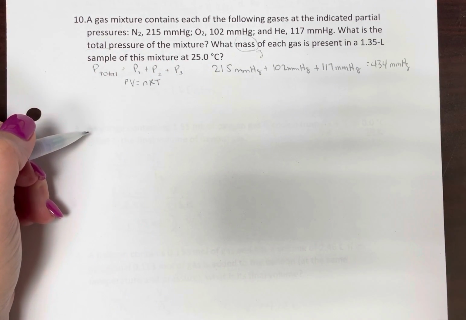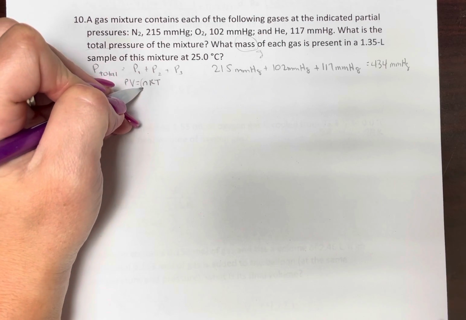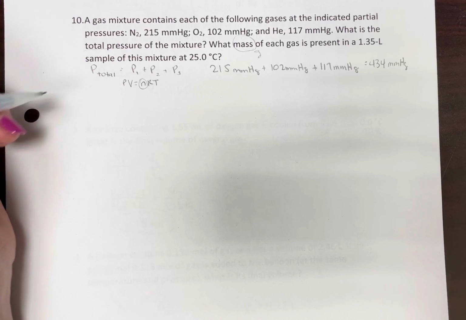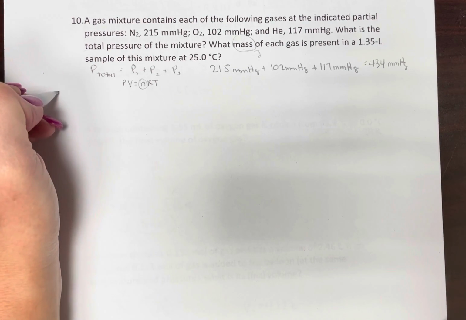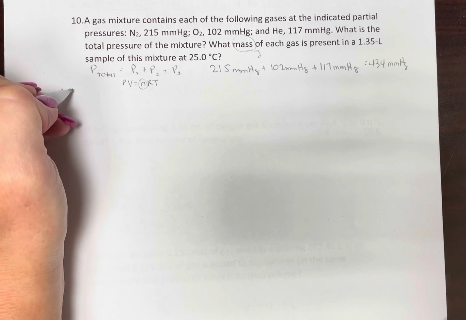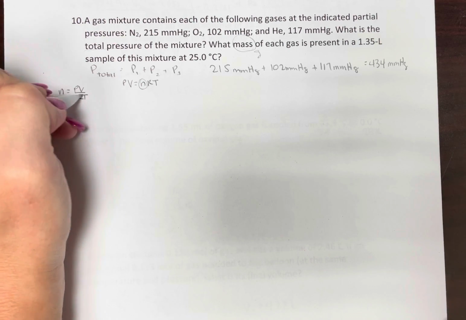And it wants to know mass. Do we have a direct calculation for mass? We don't. What's the closest thing we have to mass in grams? That's going to be this one. So let's arrange our equations to solve for moles. N equals PV over RT.